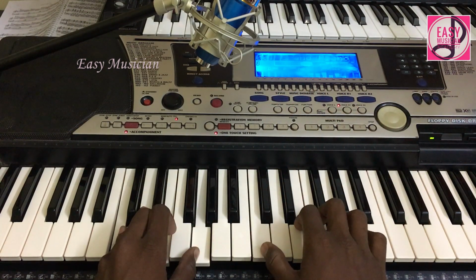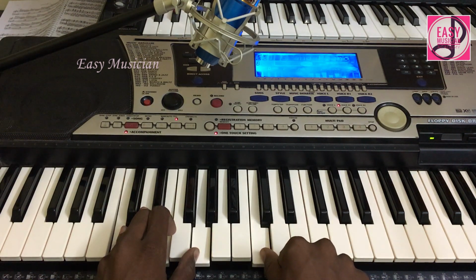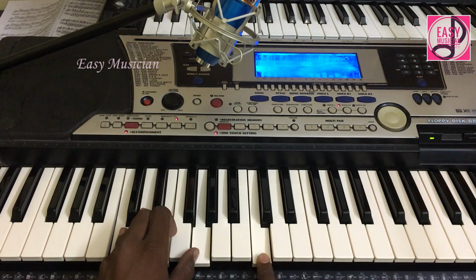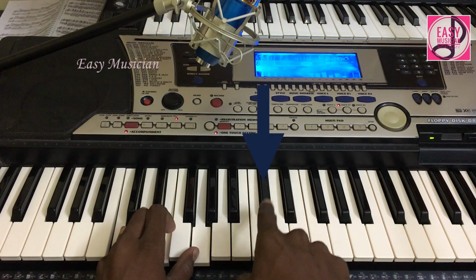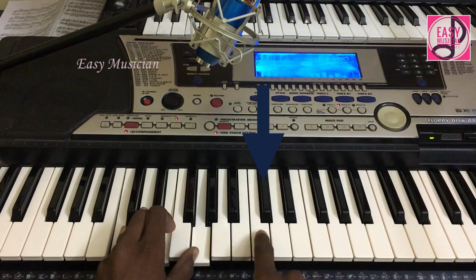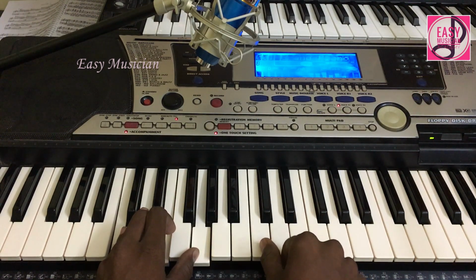So I'm going to start this song. Start this particular scale in C. Why am I starting this particular scale on this particular note, C? Because we have 2 sharp keys here, as I explained before. The 2 sharp keys, and the note which is below the first sharp key will be C. So we'll be starting that C note with the thumb finger.